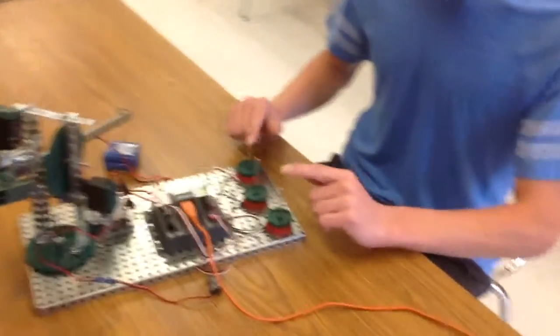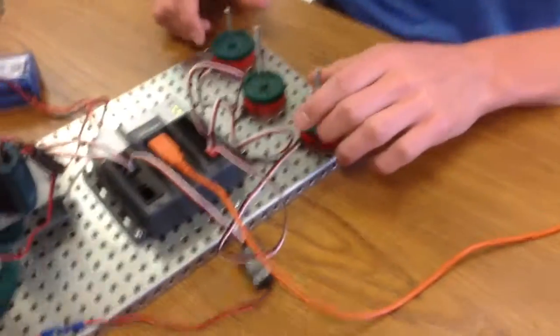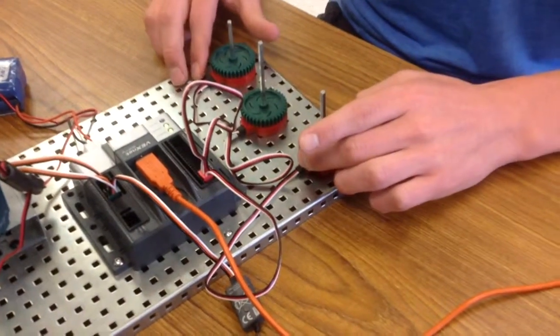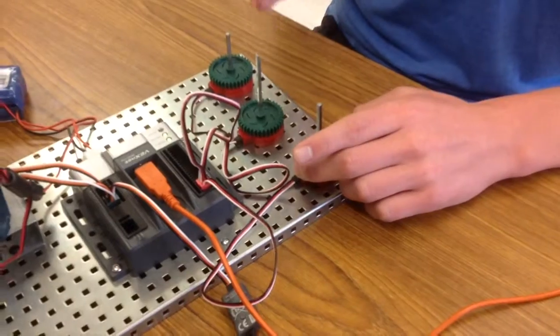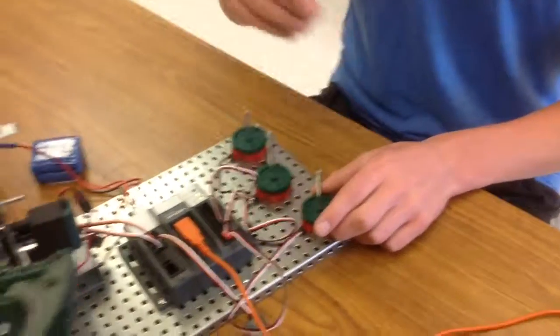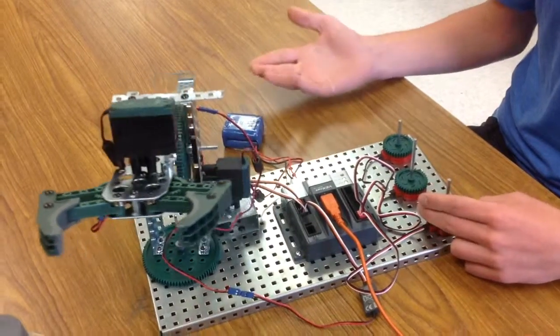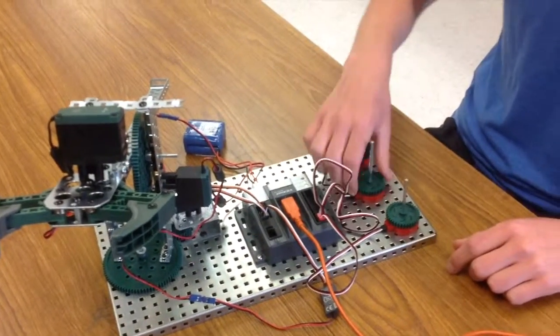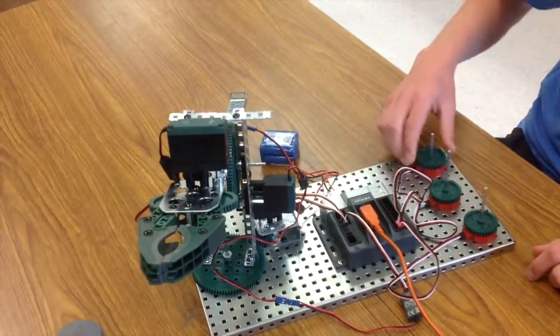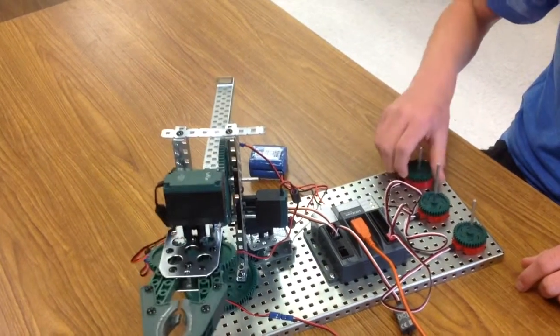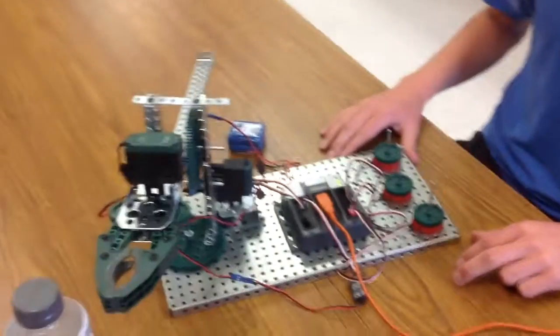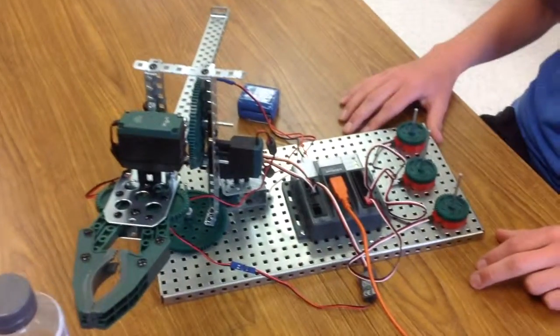To control it, I'm using these things called potentiometers. They measure how far something's twisting. So I have it set, if it's under a certain value left, it rotates to the left. If it's a certain way to the right, it'll go right. And so on, same with the claw, and the up and down. Other than that, that's about it.